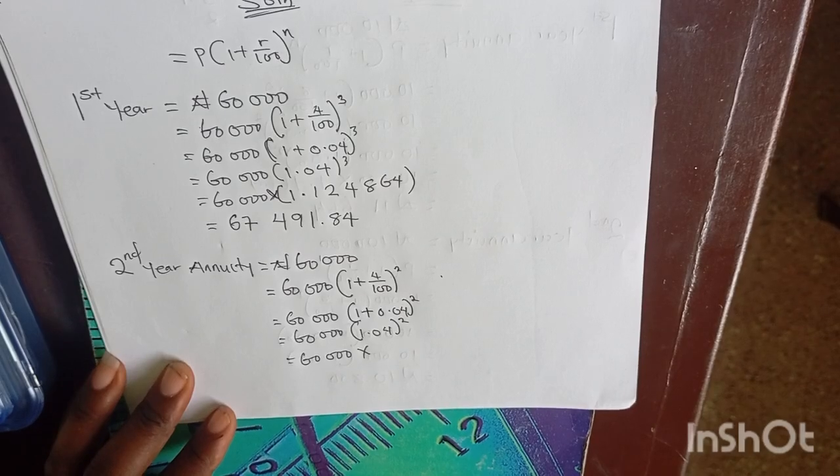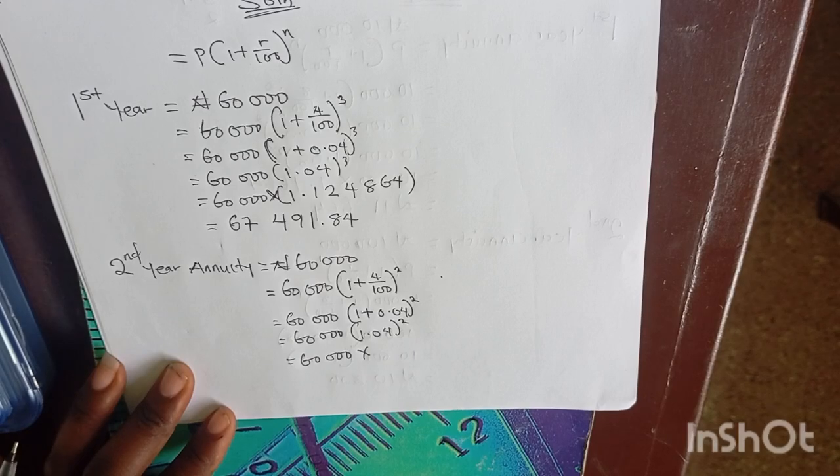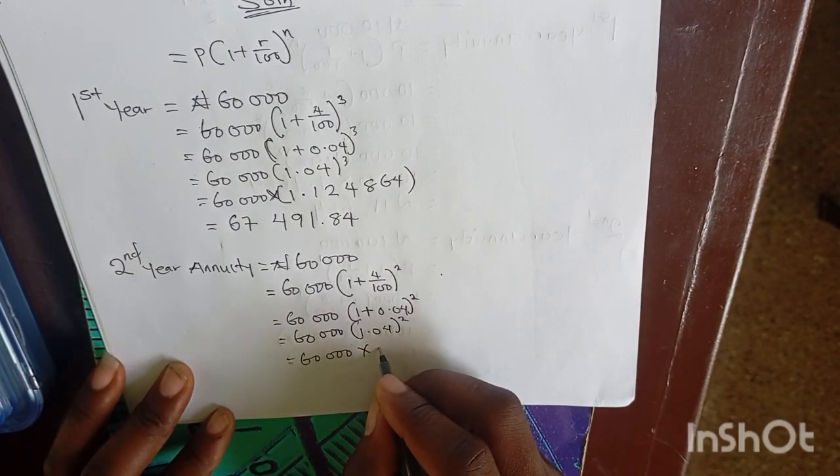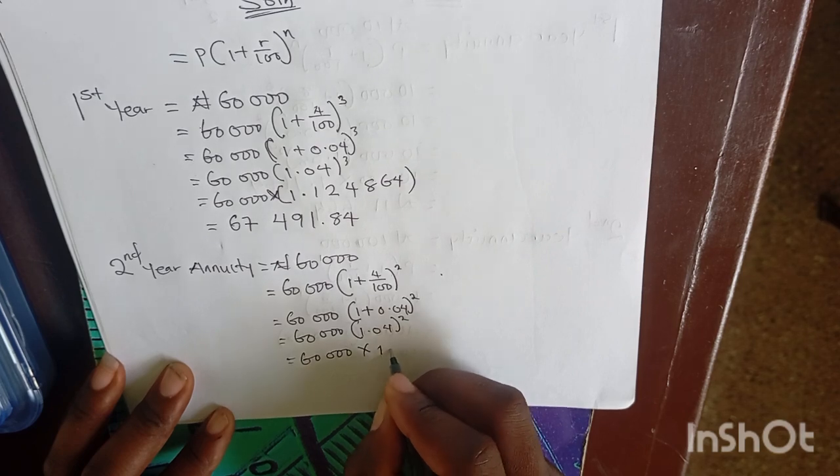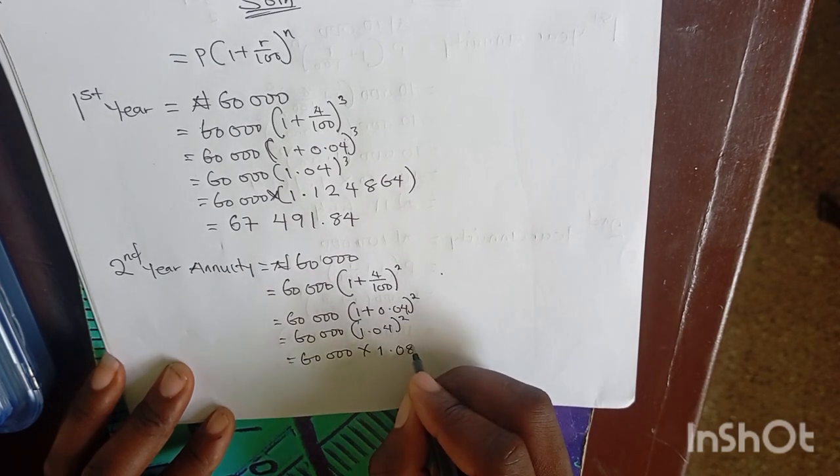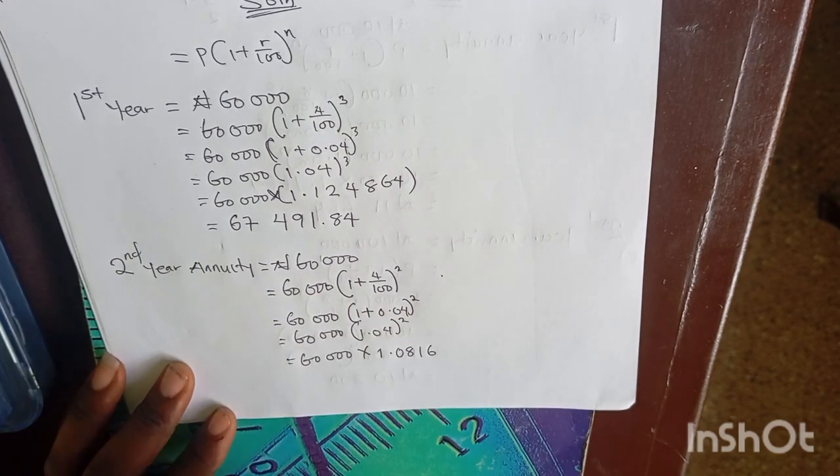It is the same thing as 60,000 times 1.04 raised to the power of 2, which is 1.0816.